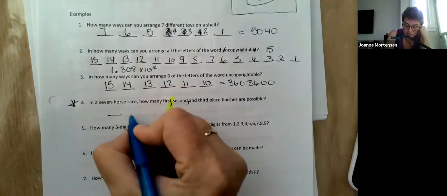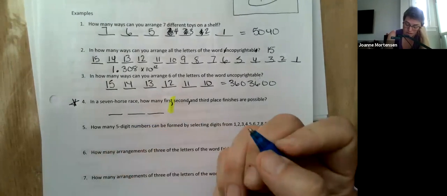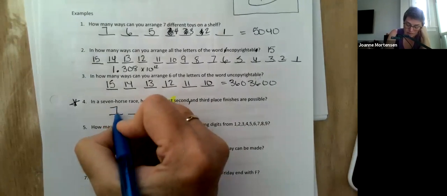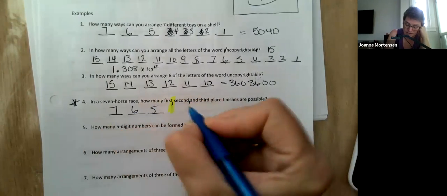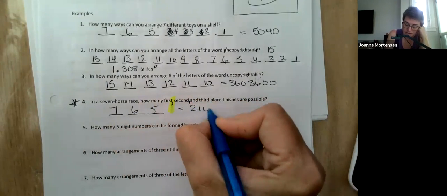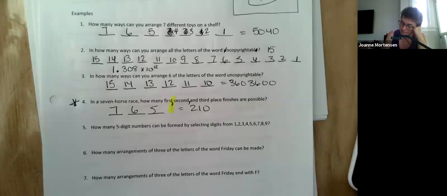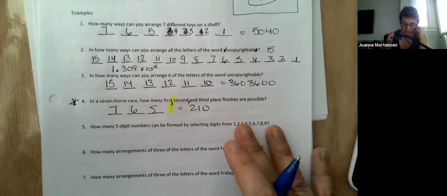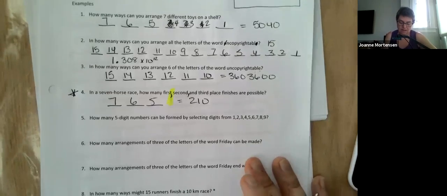So first horse, second horse, third horse. So 7, 6, 5. That's going to be 210. And there we go. That's it. Okay. Keep going.